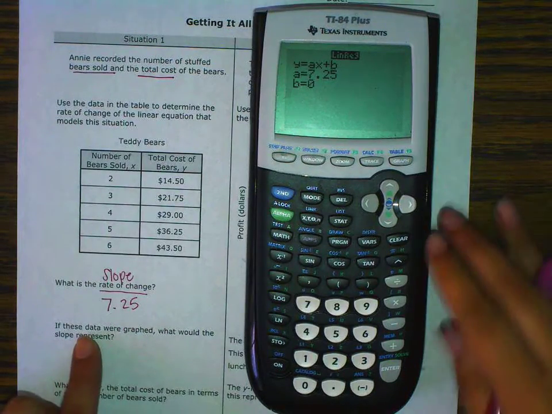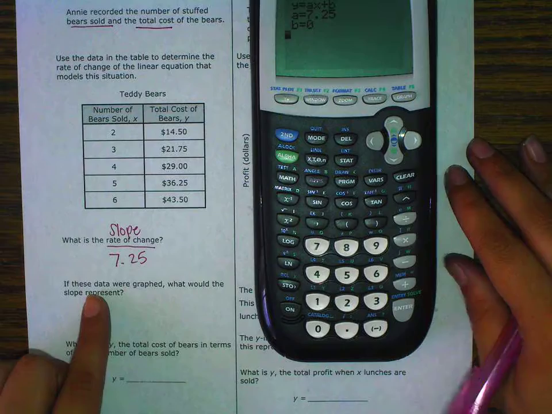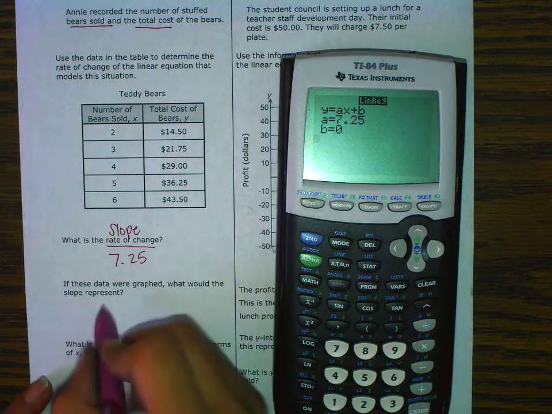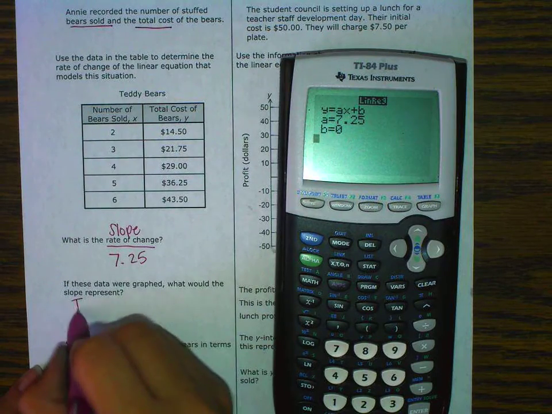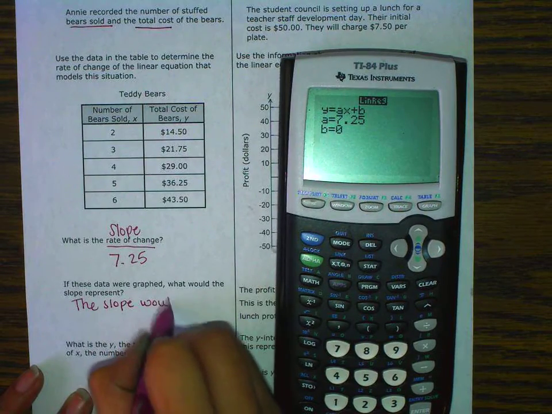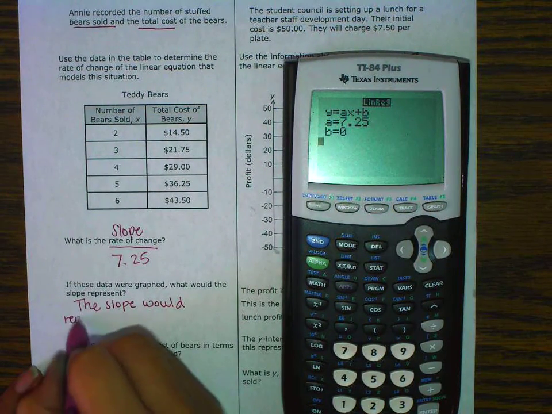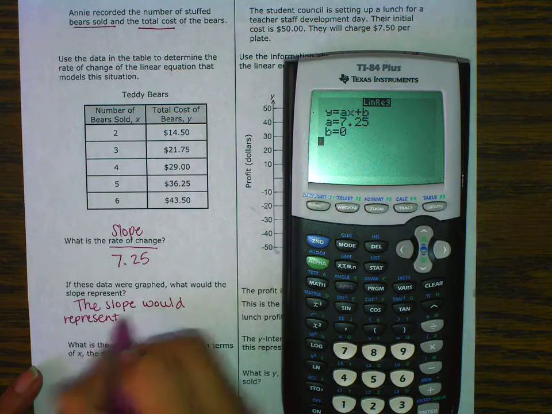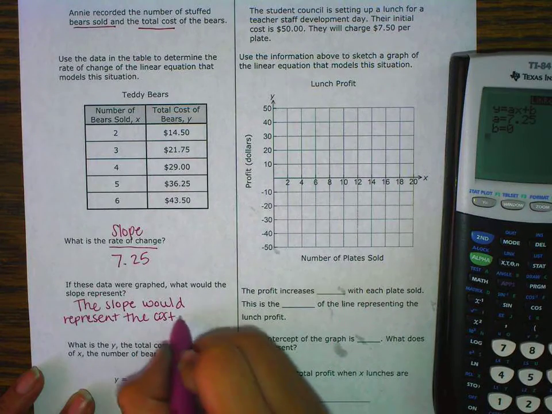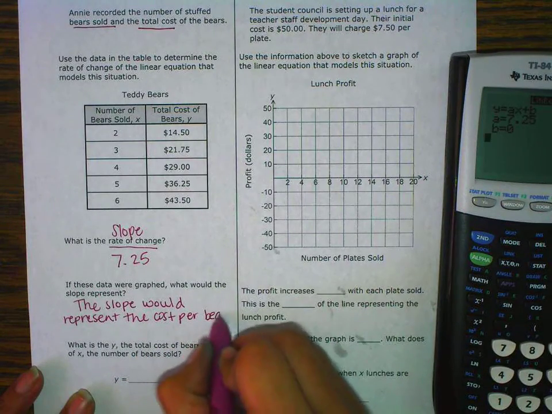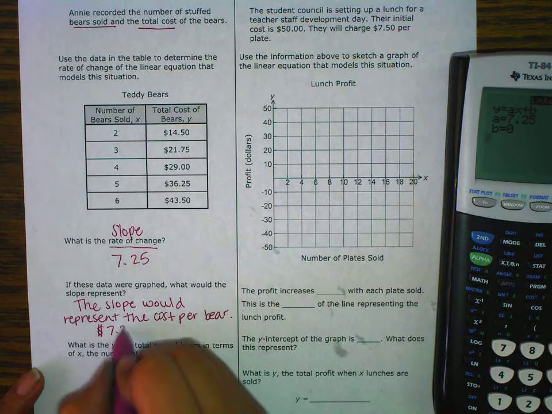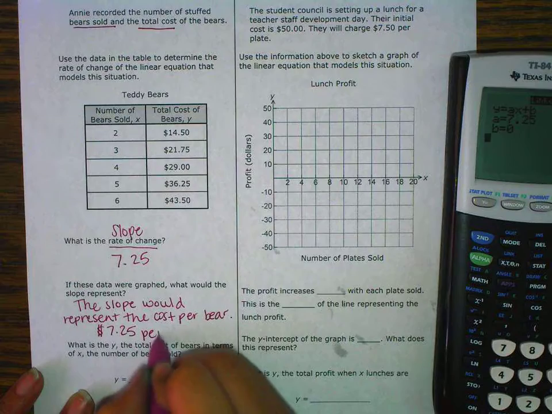So we're going to proceed on to the next question. If this data were graphed, what would the slope represent? So the slope would represent the cost per bear. So that would be $7.25 per bear.